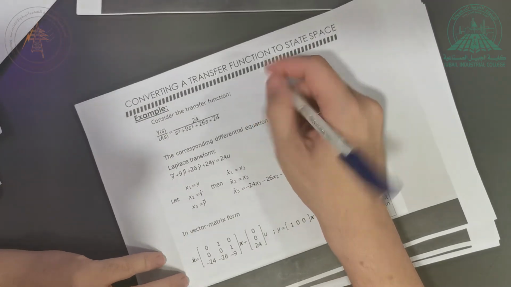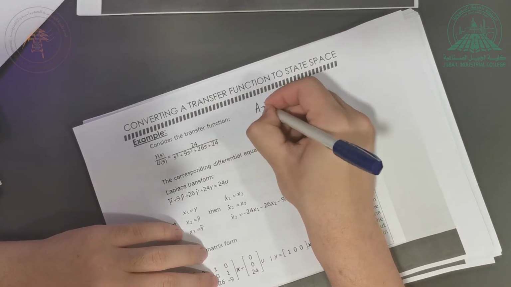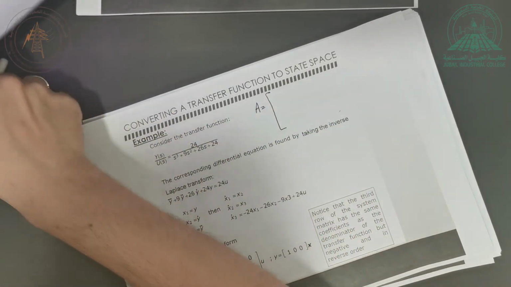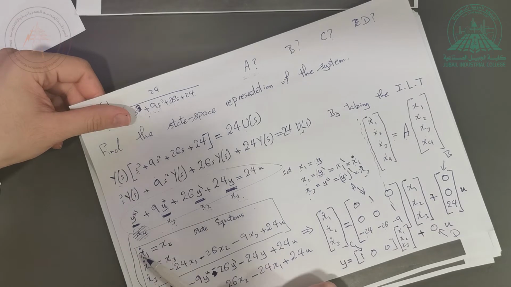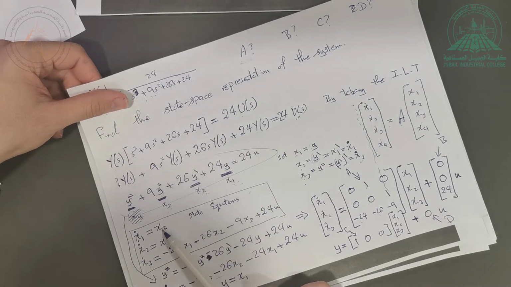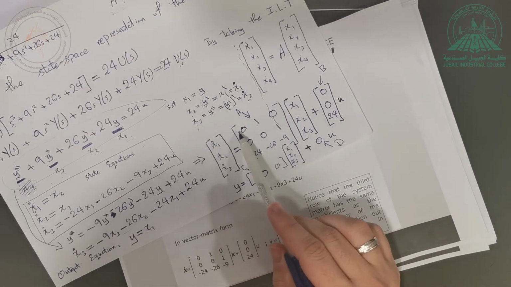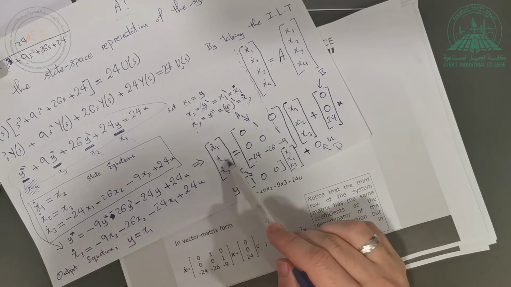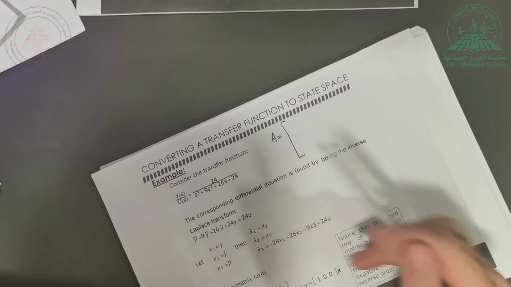So I will say A is equal to, remember how it was, because always x1 dot is going to be your x2, right? And x2 dot is always going to be your x3. So blindly, without looking at anything, I can just come like that.